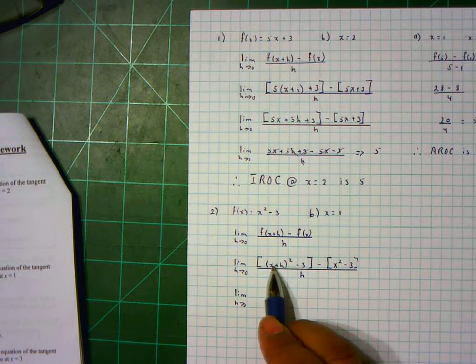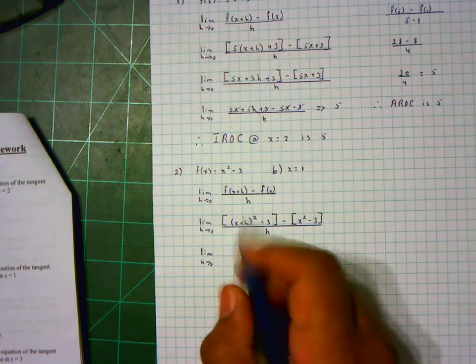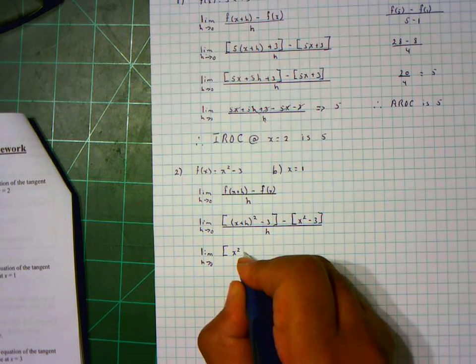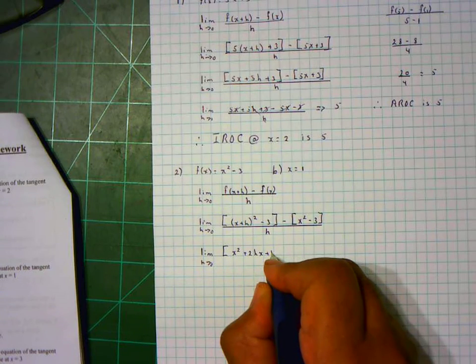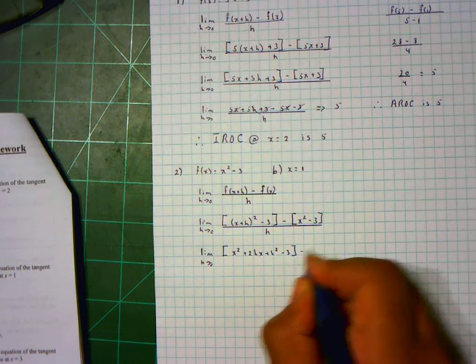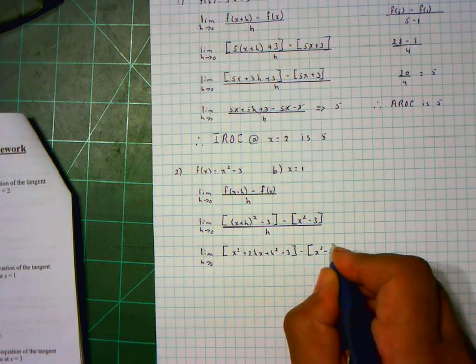Now notice, we're going to square x plus h. That's a binomial, so we have to be careful when we square those. This is going to give us x squared plus 2hx plus h squared minus 3 minus x squared minus 3.